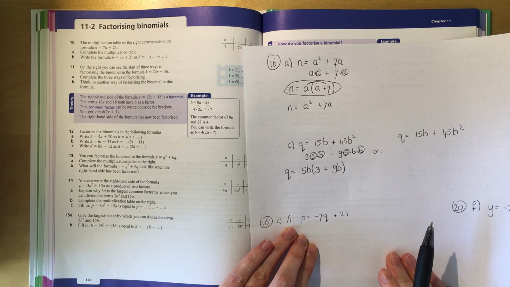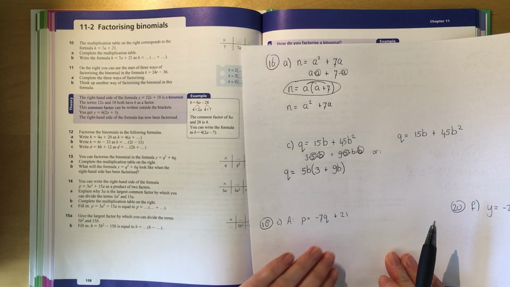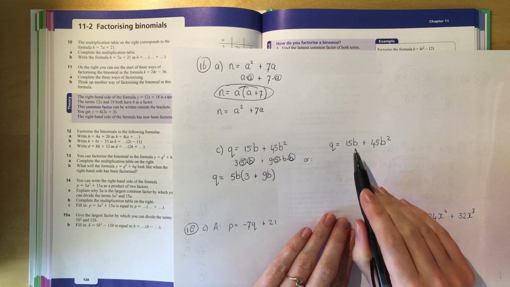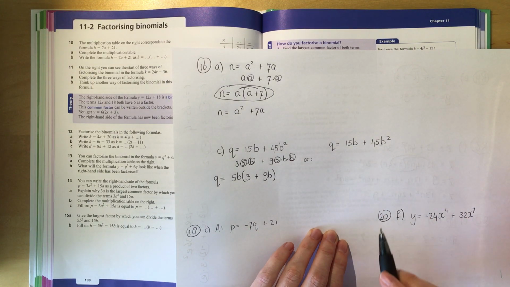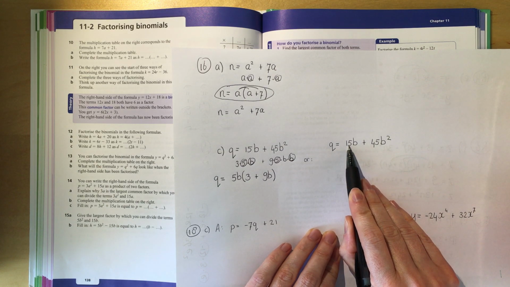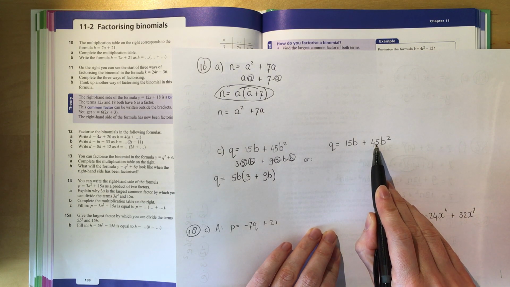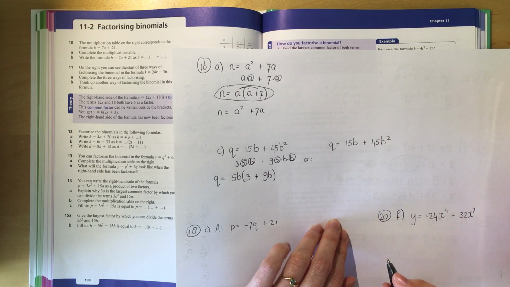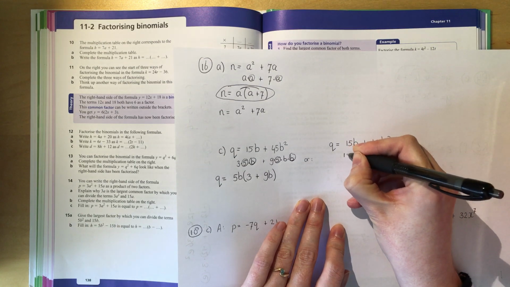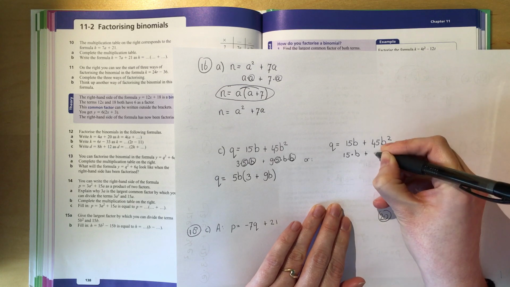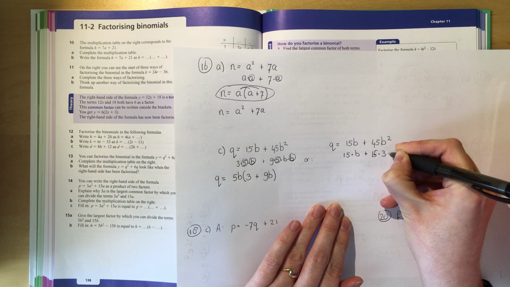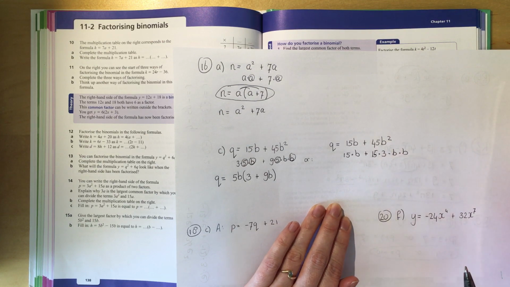Notice that I wrote down the formula again, because it can be done in a different way as well. For the regular numbers, we chose the factor 5 as a common factor, because we split up 15 into 3 times 5 and 45 into 9 times 5. But we can also find 15 as a common factor. If we do that, then we can write down the first term as 15 times b, and 45 is the same as 15 times 3, of course, times b times b.